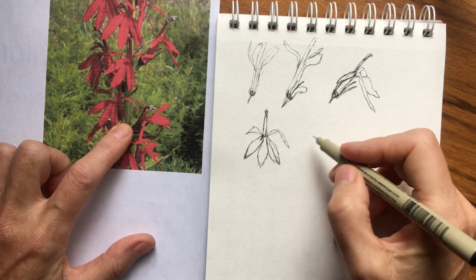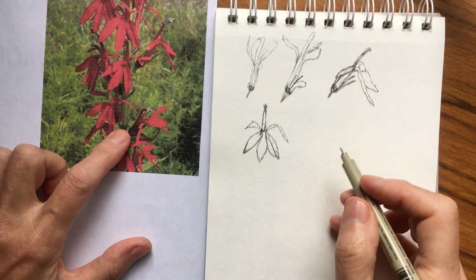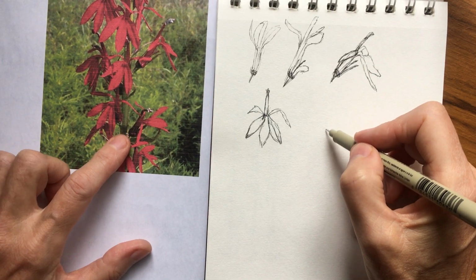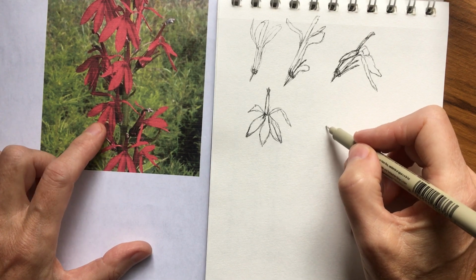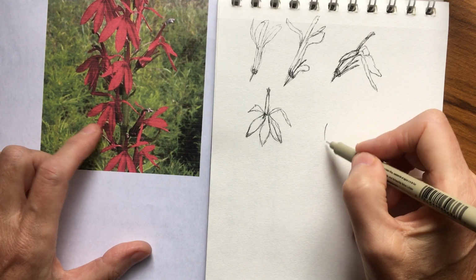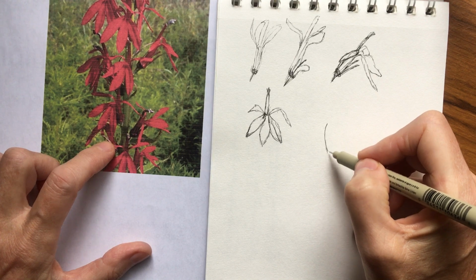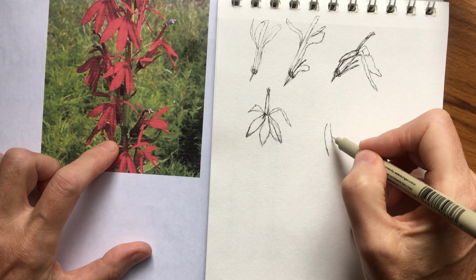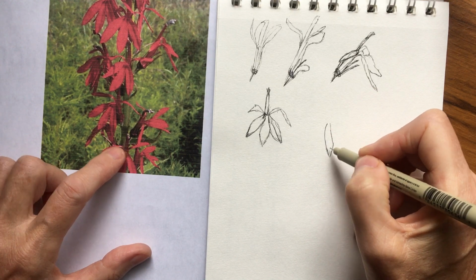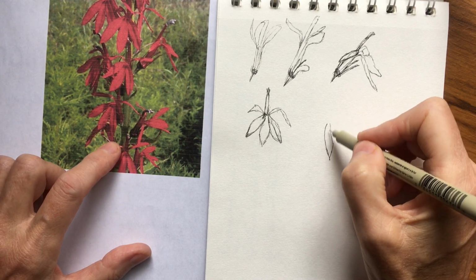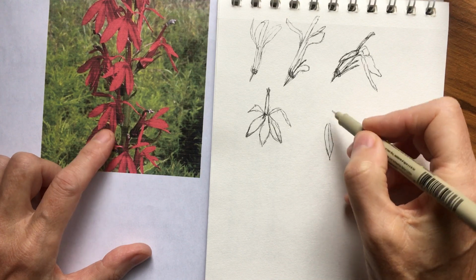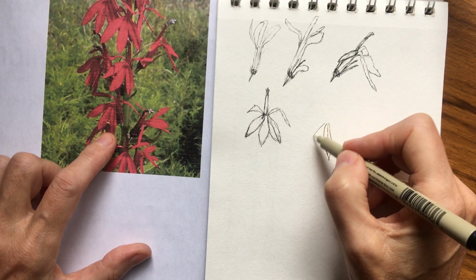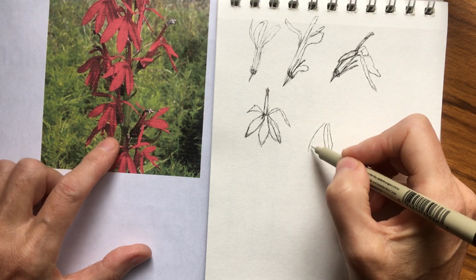Hey, maybe that's why it's called a cardinal flower, after the birdie. Well, no, I shouldn't say that, because I know that's not true. When the sun is on these flowers, the red is unbelievable. It's really, really super incredible how bright they are.